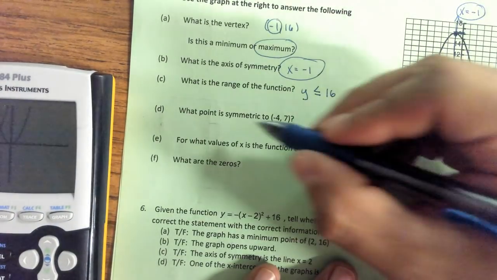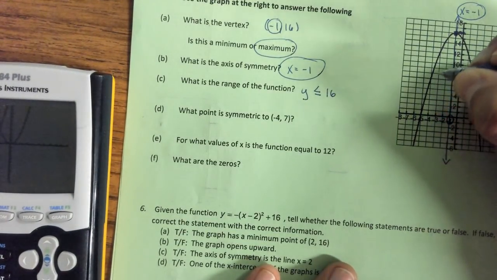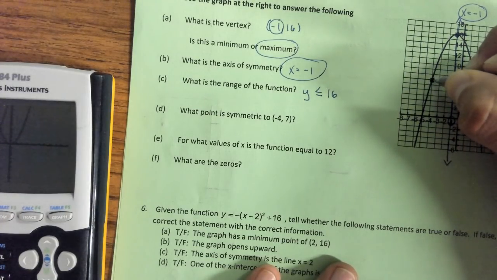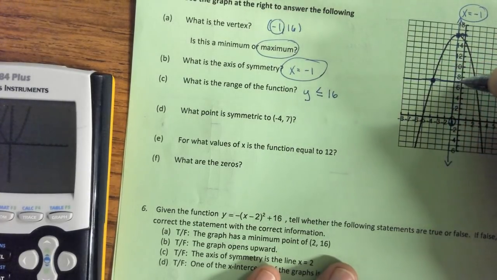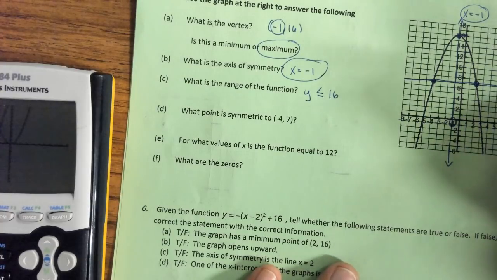Next one says, what point is symmetrical to (-4, -7)? So if I go back 4, up 7, or sorry, (-4, 7), if I go there, all I have to do is just come straight across, and that's the point that's symmetrical to it. This is the point that's symmetrical to it. That point would be the point (2, 7).